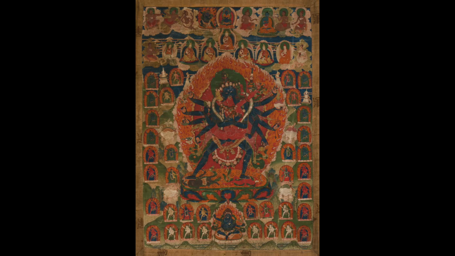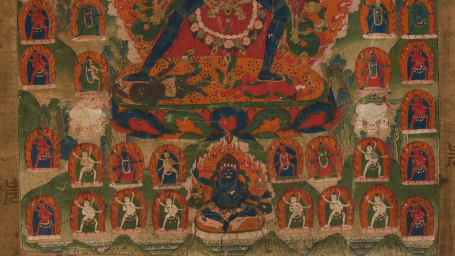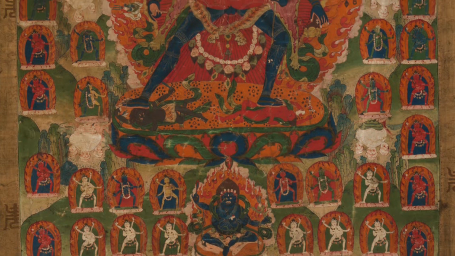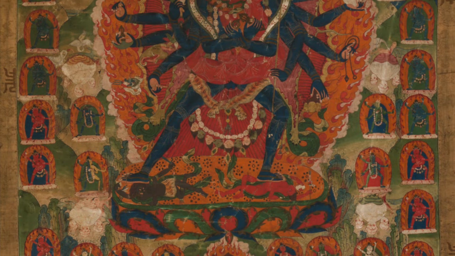So the earlier form of Chakrasamvara with the Mandala Deity Assembly is with these horizontal and vertical lines, and the later form, so really we're looking at the 16th century up to the present time, is the floating figure, where the registers, these horizontal and vertical lines, are dispensed with, and the figures are merely placed against the background of the painting surrounding the central figure.